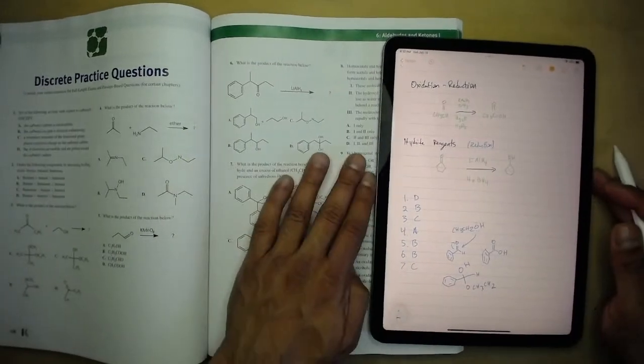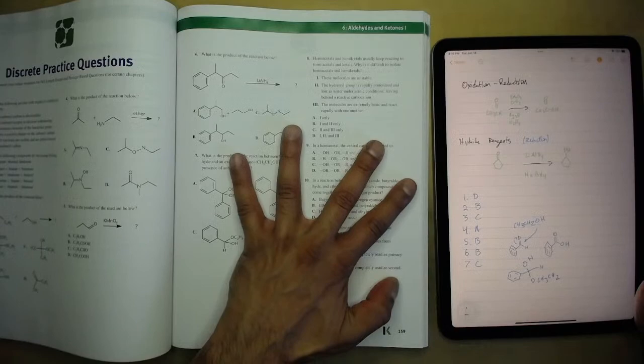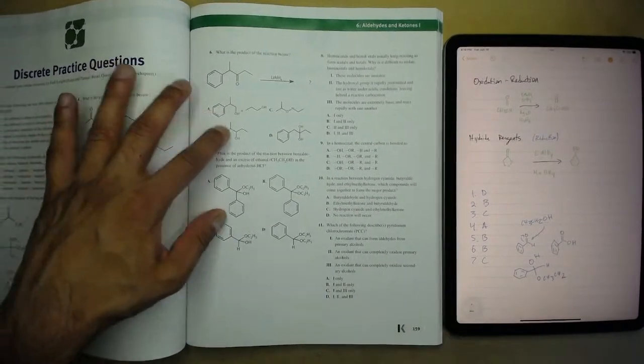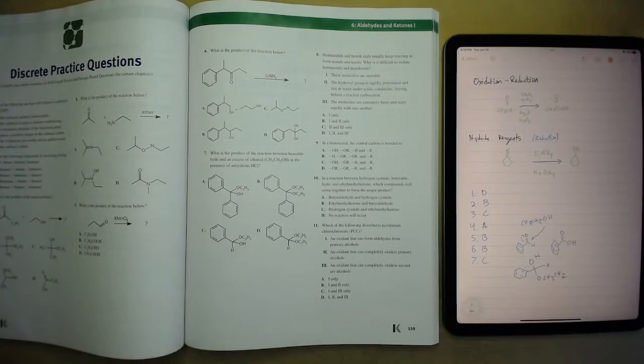All right. Number 8, hemiacetals and hemiketals usually keep reacting to form acetals and ketals. Why is it difficult to isolate hemiacetals and hemiketals? These molecules are unstable. The hydroxyl group is rapidly protonated and lost as water under acidic conditions, leaving behind a reactive carbocation, or the molecules are extremely basic and react rapidly with one another.